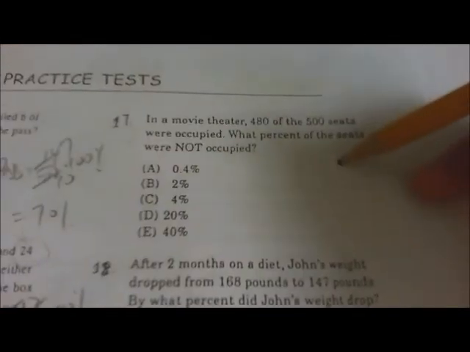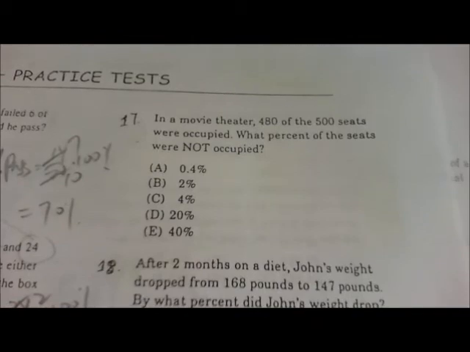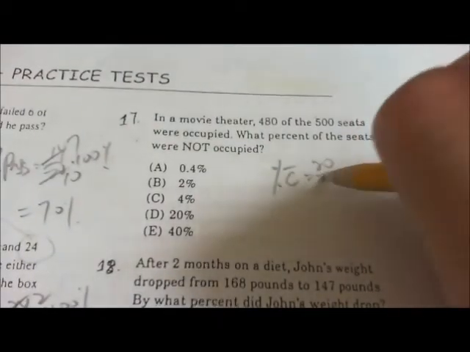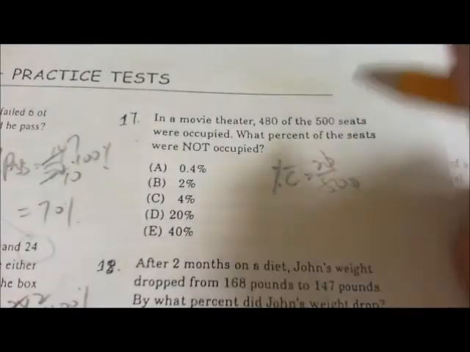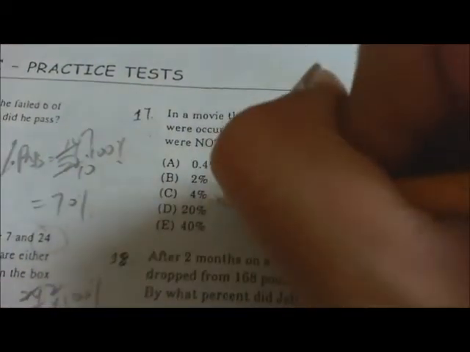Number 17. 480 of the 500 seats were occupied. What percent is not occupied? The percent not occupied is very easy. Not occupied is equal to 20 over 500. So you notice that times 2 equals 4 over 100, which is 4%.